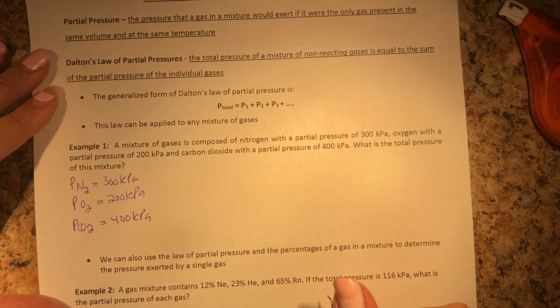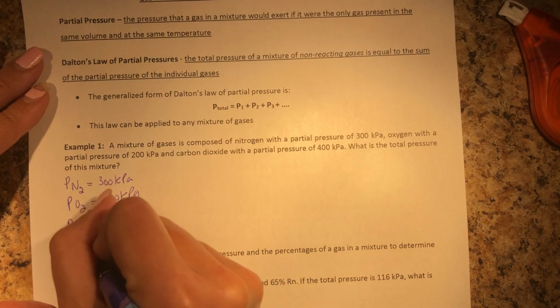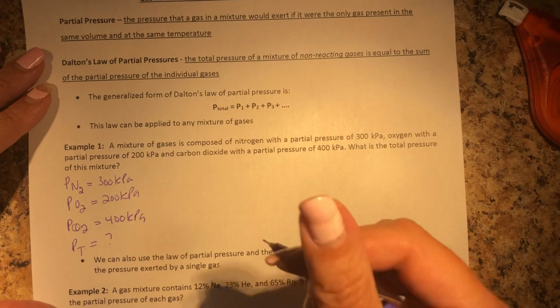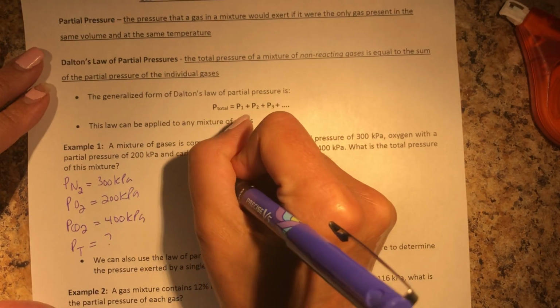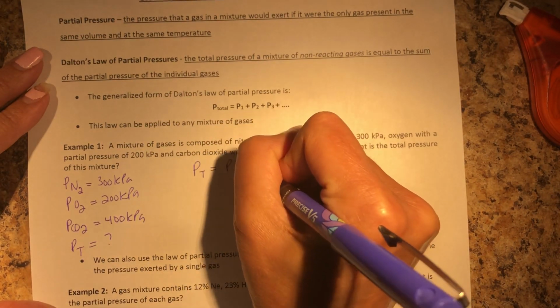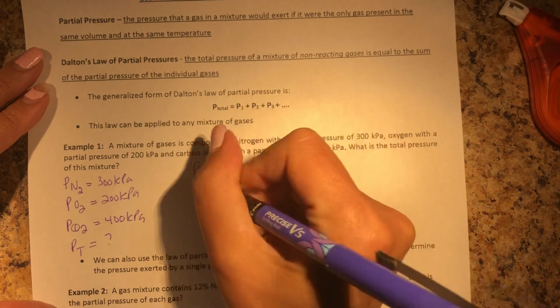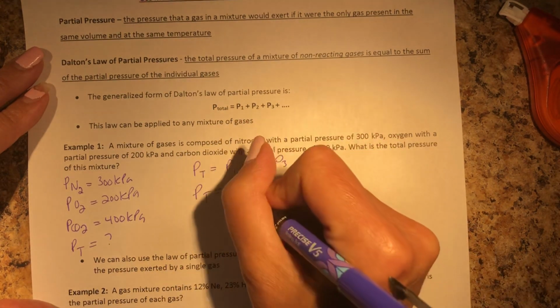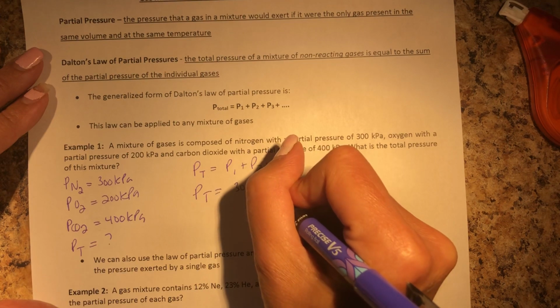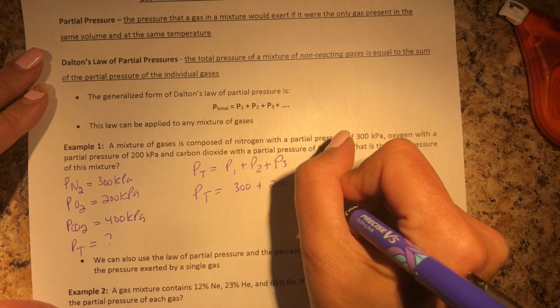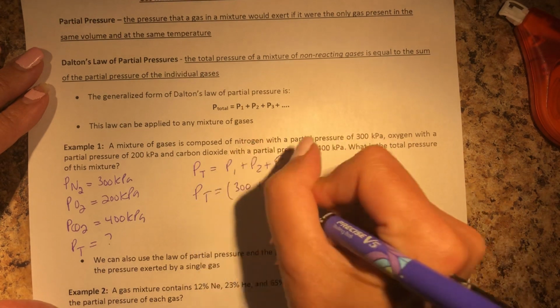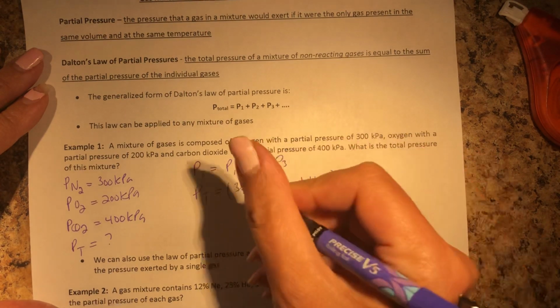So what is the total pressure? So PT is equal to P1 plus P2 plus P3, which is 300 kPa, 200 plus 400, all with the unit of kPa.